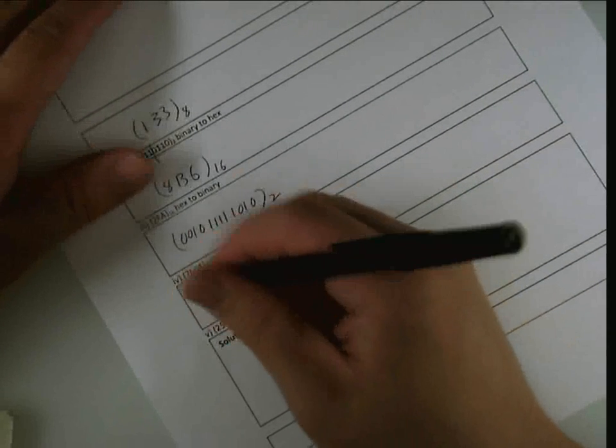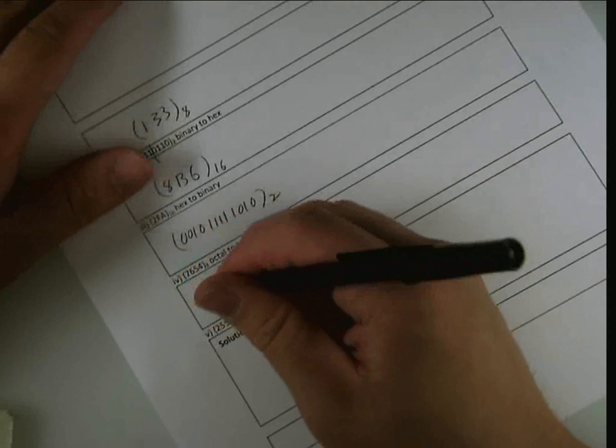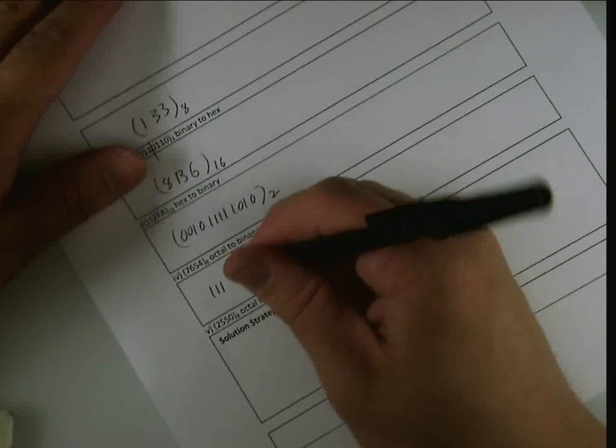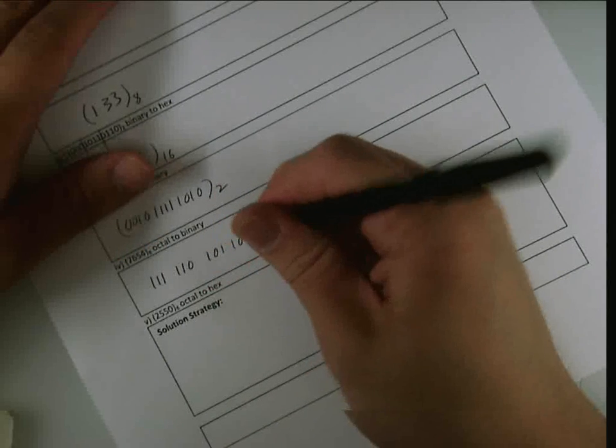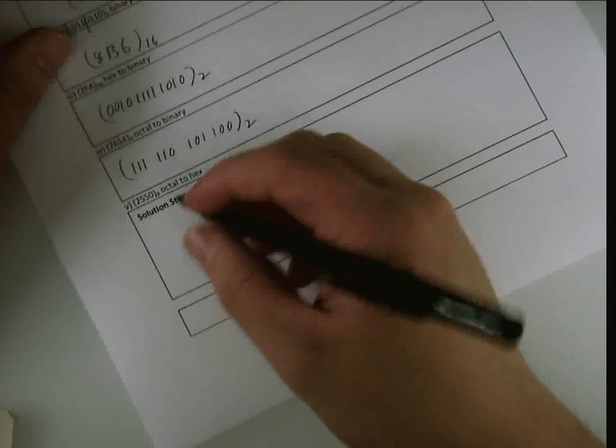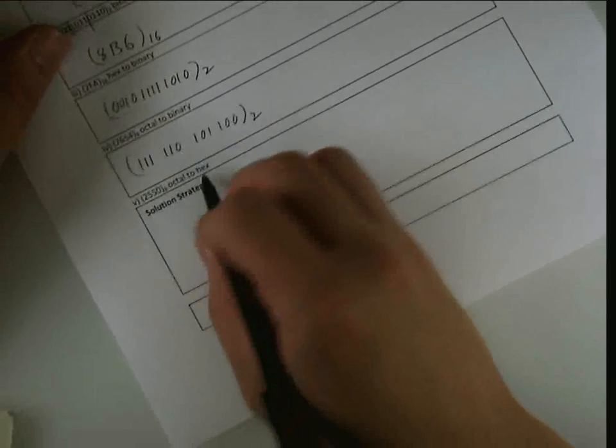Octal to binary, we've got 7, which is 111, and then we've got 6, which is 110, 5, which is 101, 4, which is 100. That's our solution there. And now, finally, octal to hex.